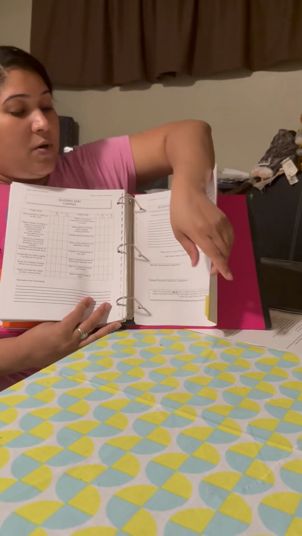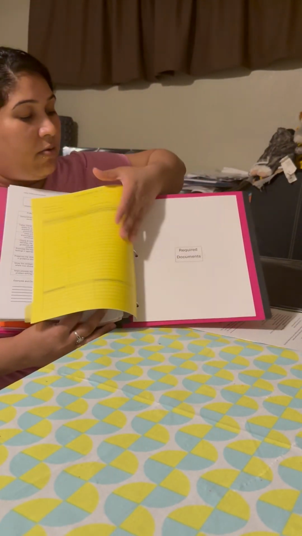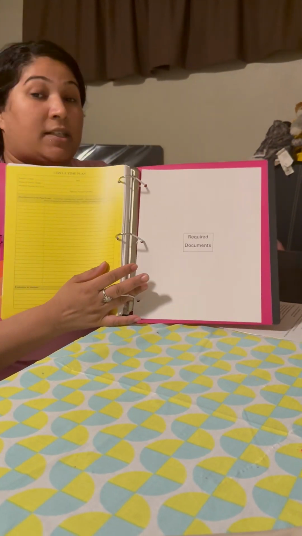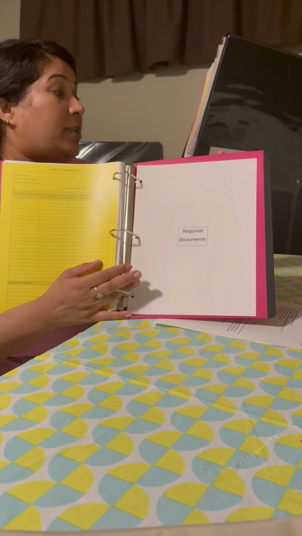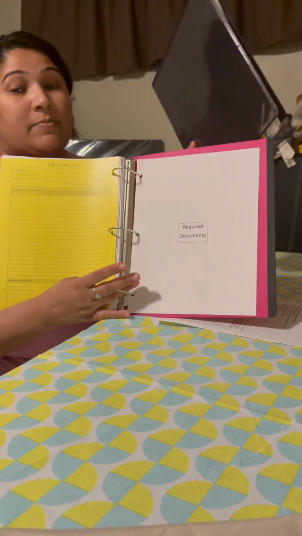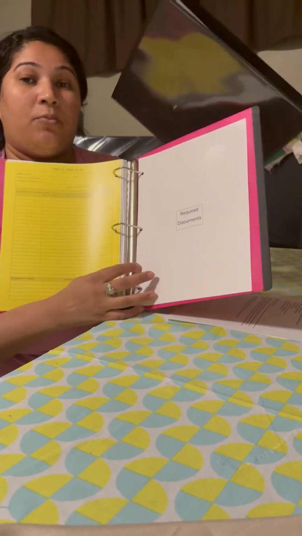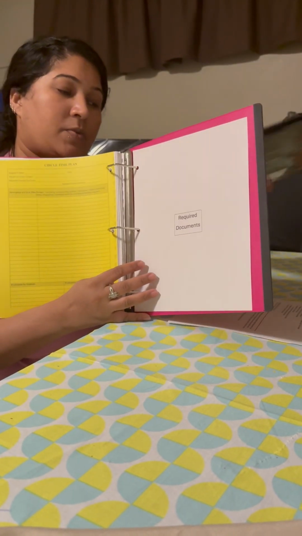The last one is the required documents. For this one, I will be transferring all the required documents from the last section, from my resume to my immunization. Everything I will transfer into here once I'm done with this one.